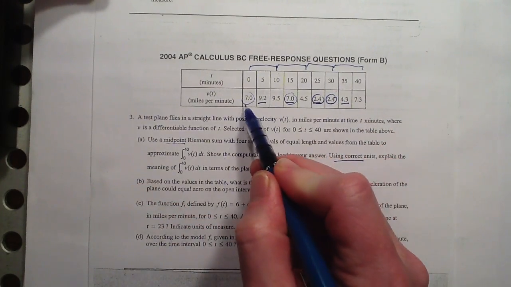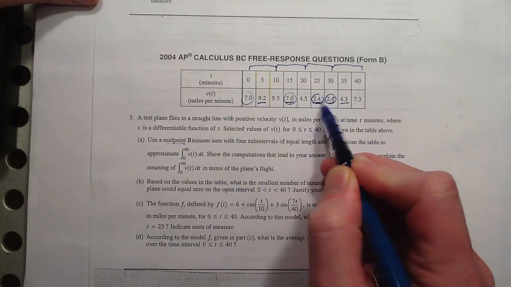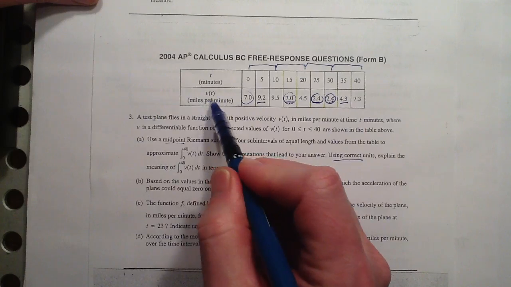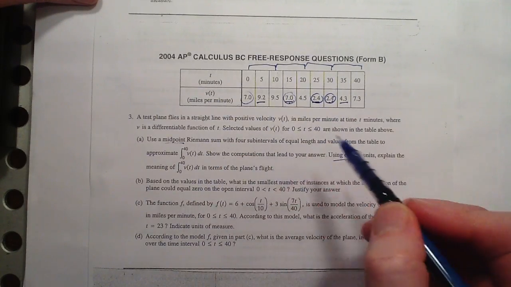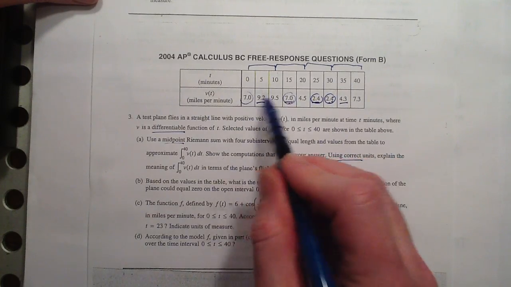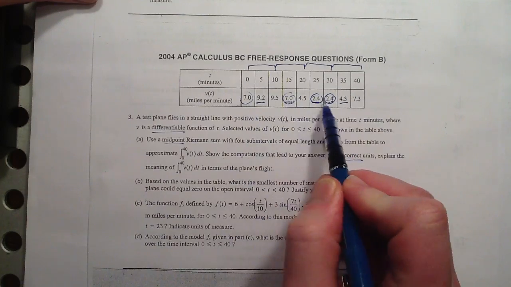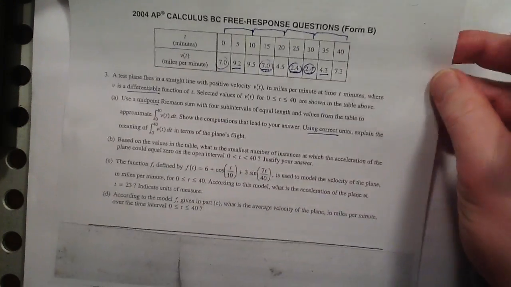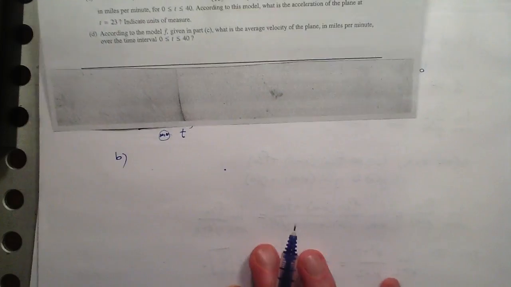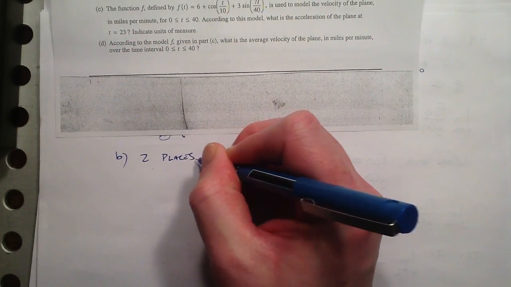Right? Acceleration, because the average slope from here to here is 0, average slope from here to here is 0. Those are two places where, since the slope of velocity is acceleration and this is differentiable, the mean value theorem says the derivative of this, which is acceleration, must actually equal 0. So two places.